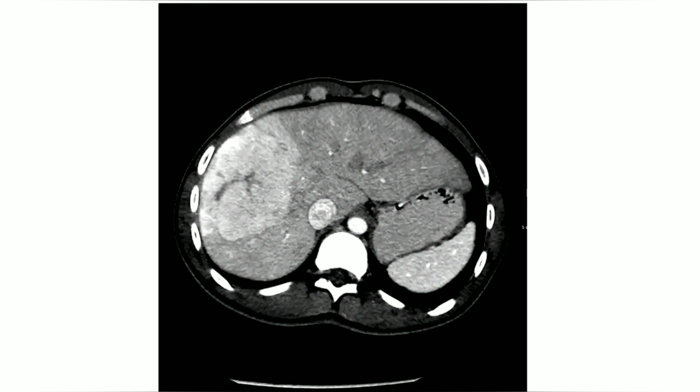And as the patient is young, most likely HCC. Because he's not young. Okay, and also there are no findings of liver cirrhosis. So I can clearly rule out the HCC.